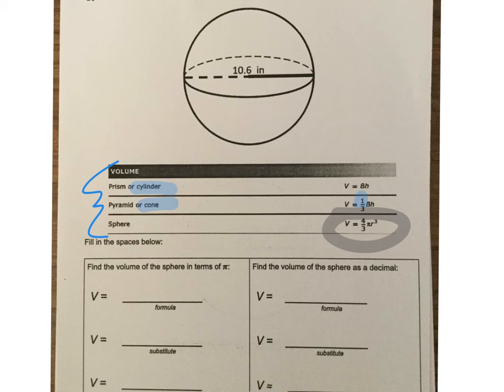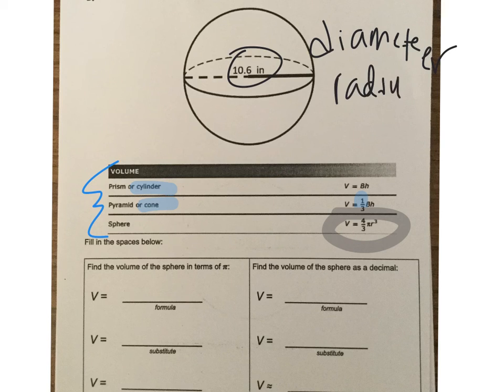Okay, so here's the good thing about a sphere. They only give you one number on a sphere. You just have to figure out, is that a diameter, or is it a radius? Remember, diameter goes all the way across, radius goes halfway across. And since this is like a solid line, I'm not really sure what to make of this. Is it a diameter? Is it a radius?